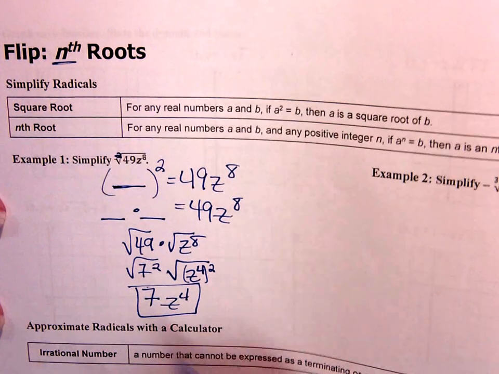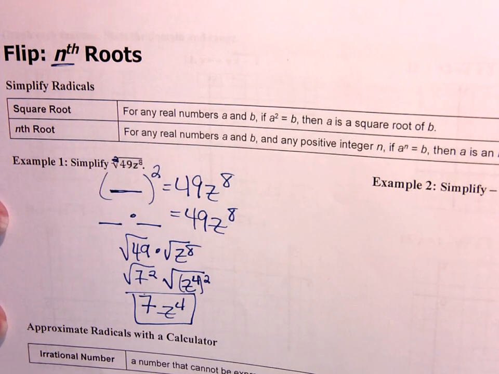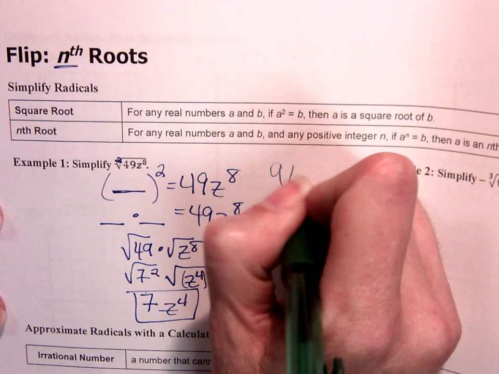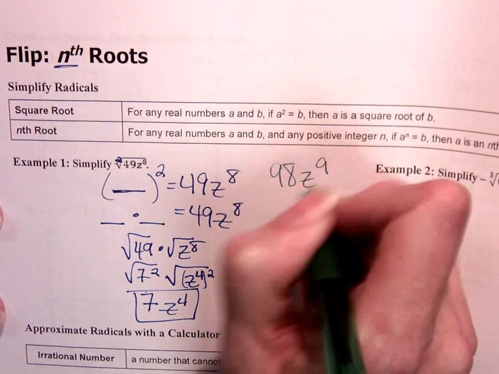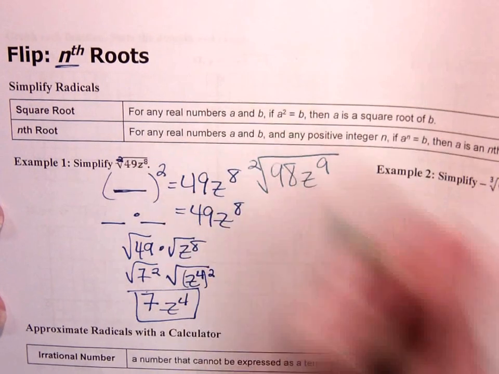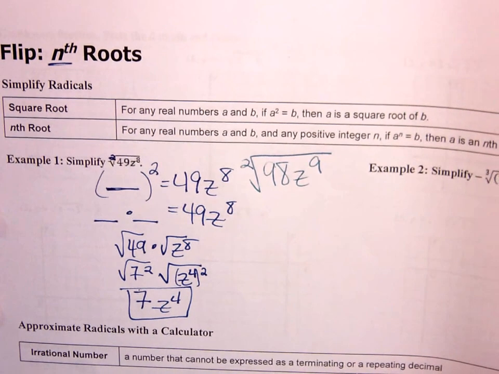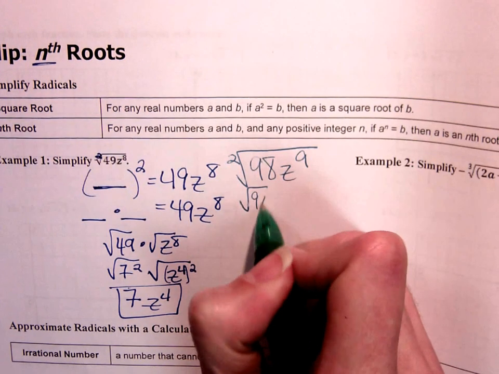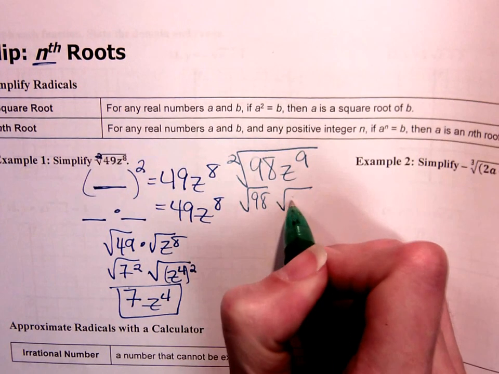Works out really nicely when what's in there is a perfect square, but consider something like 98 z to the 9th. If I want to try to take the square root of that, well, I'm still going to break it apart. Square root of 98 times the square root of z to the 9th.